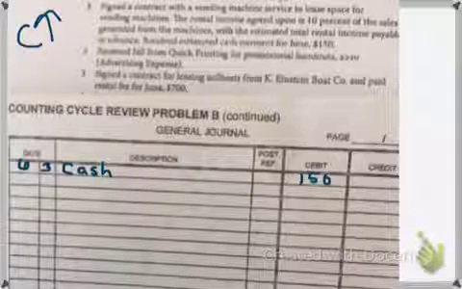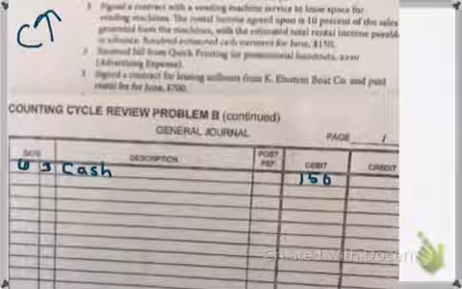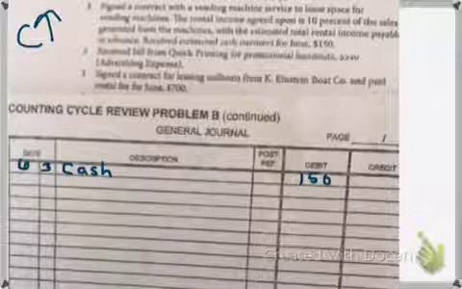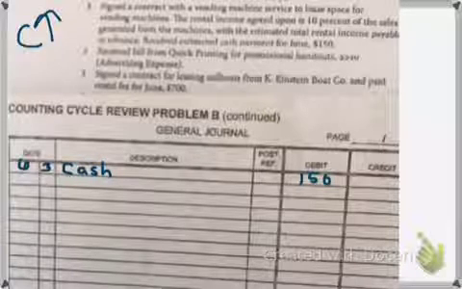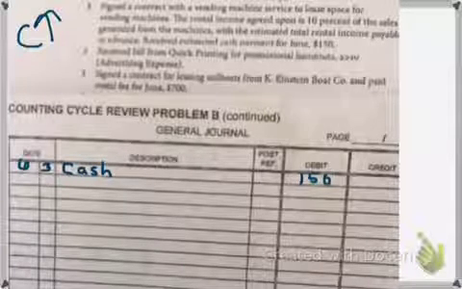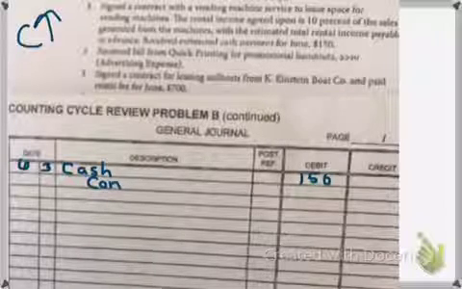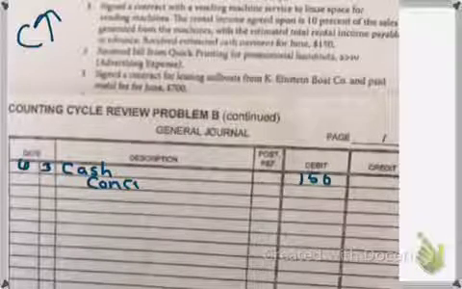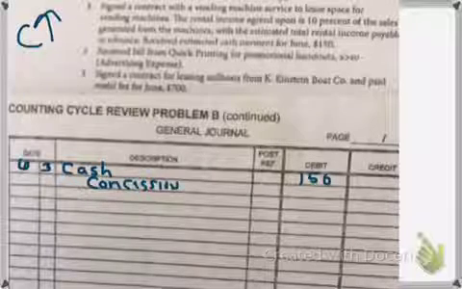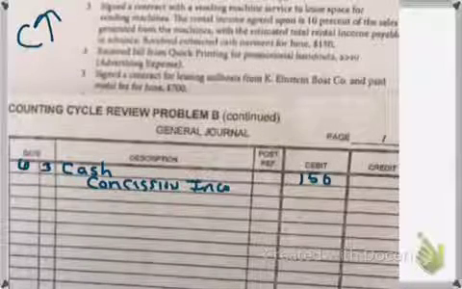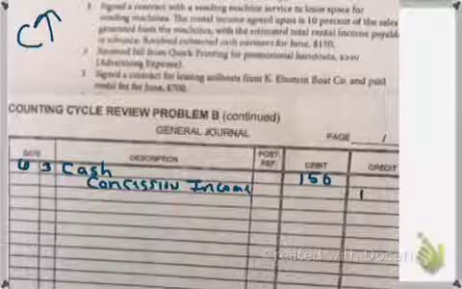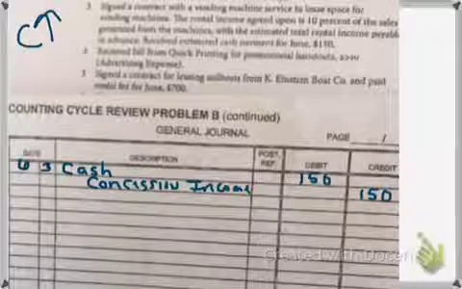It's a vending machine service. We are providing them with space to put their vending machines, and they're agreeing to pay us 10% of what they make. And so we're going to call that concessions income, for $150.